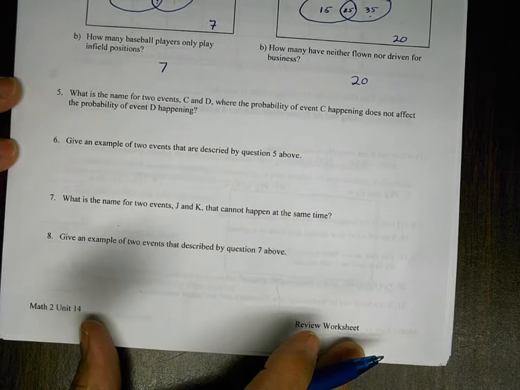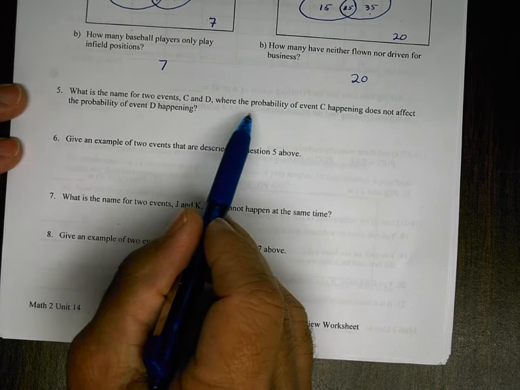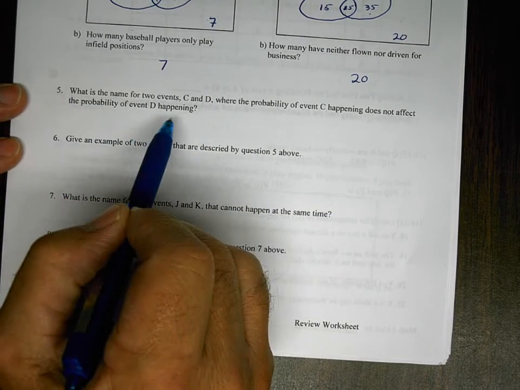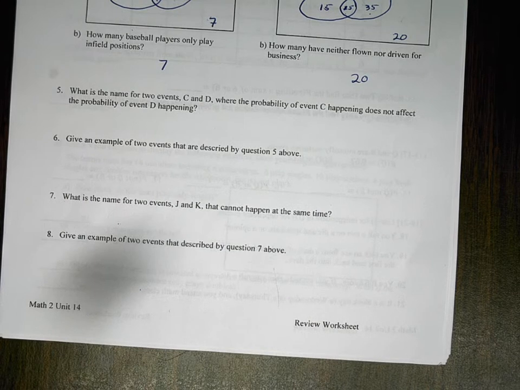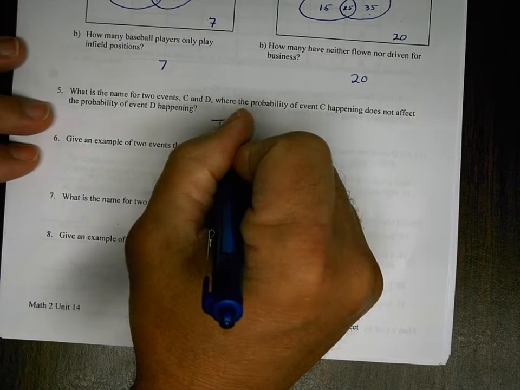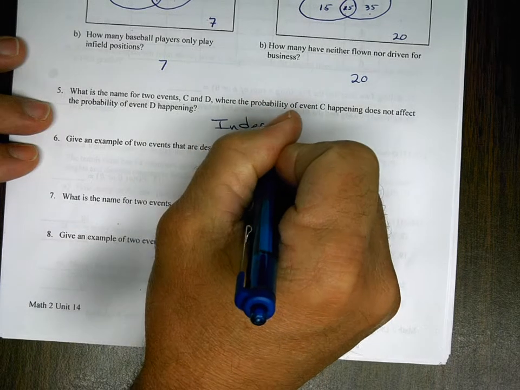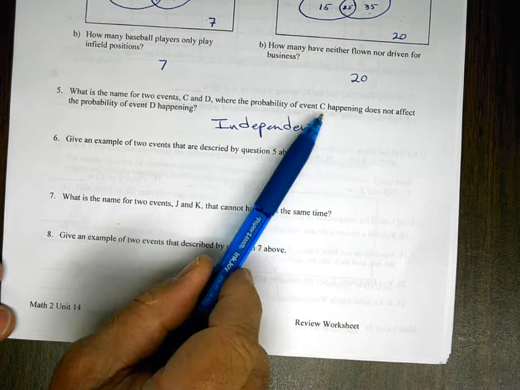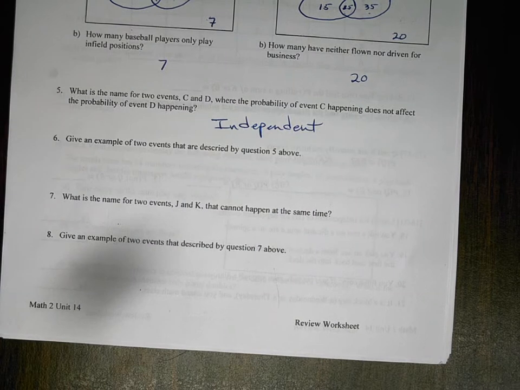What is the name for 2 events, C and D, where the probability of event C happening does not affect the probability of event D happening? Independent. Very good. Mutually exclusive is if C happened, D couldn't happen.